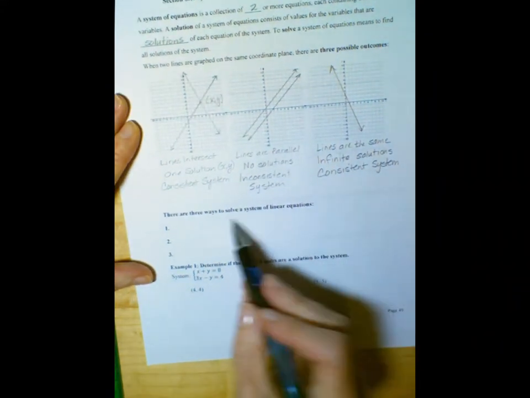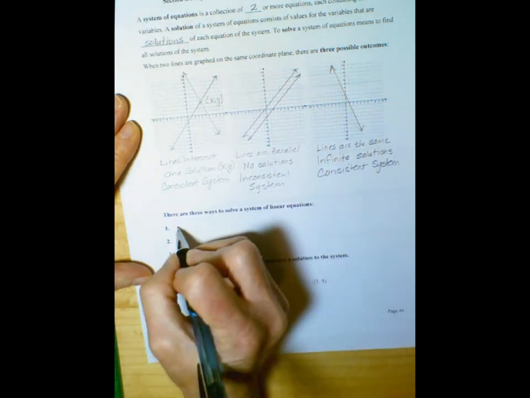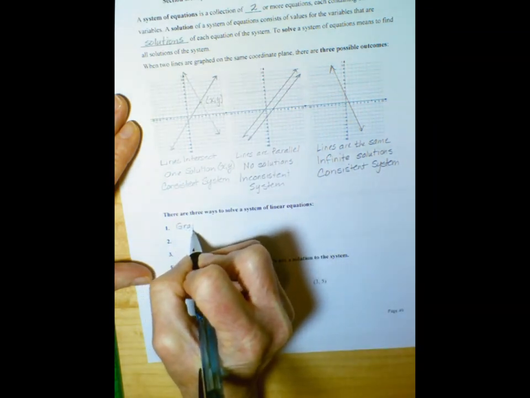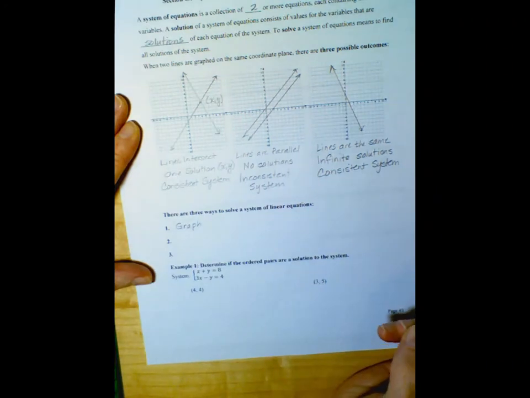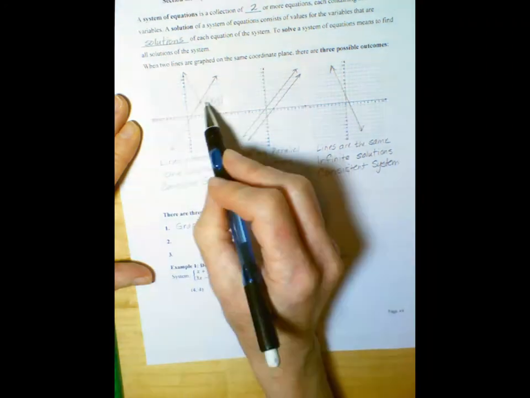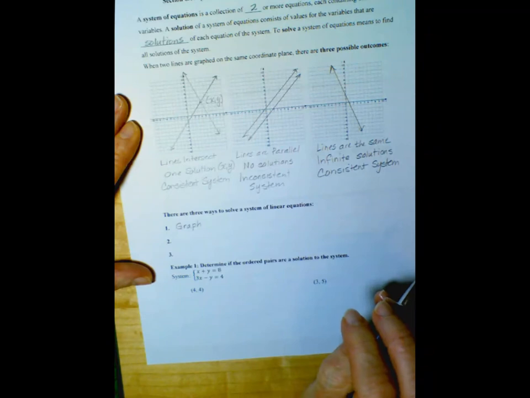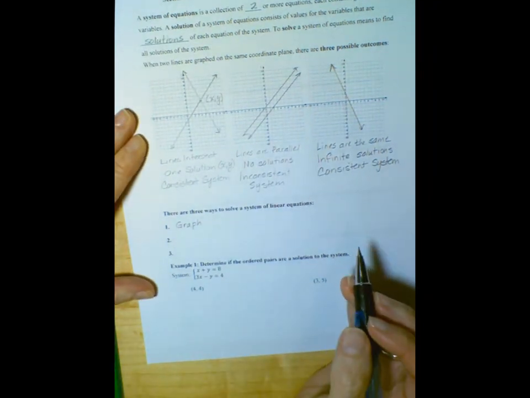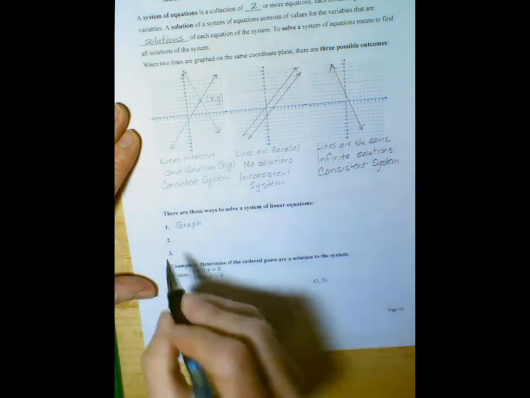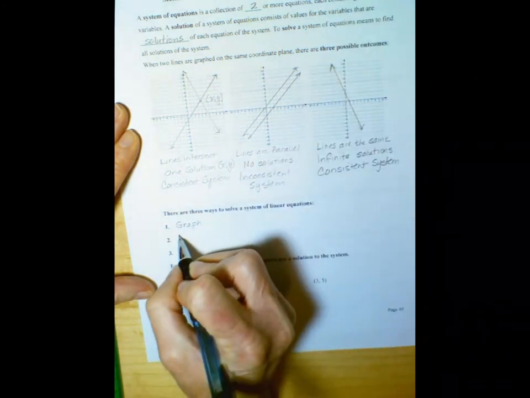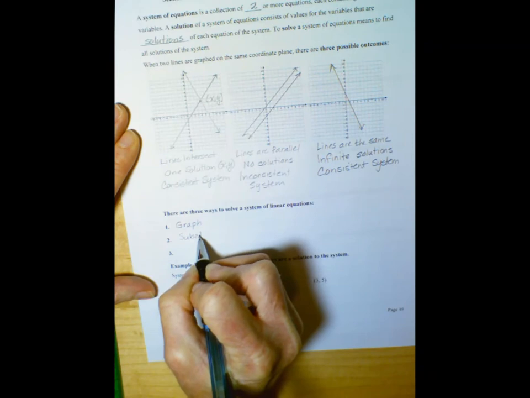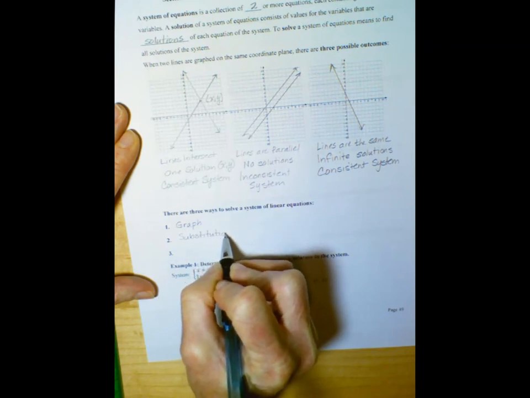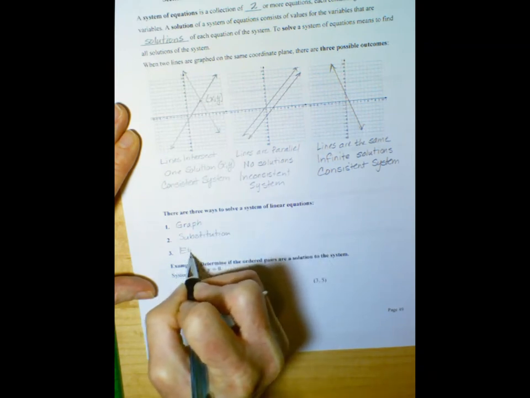All right, so there are three ways to solve a system of linear equations, and of course the first one is to graph, and that works just fine if your intersection is at integers, but if you intersect at some fractions, very difficult to read off of a graph, that's not the best way. So that's not the way we're going to do it. We're going to be using algebra. And there are two methods mentioned above: substitution and elimination.